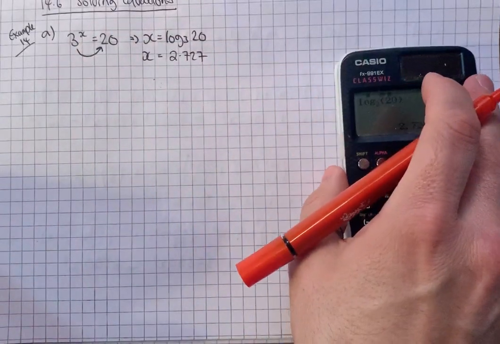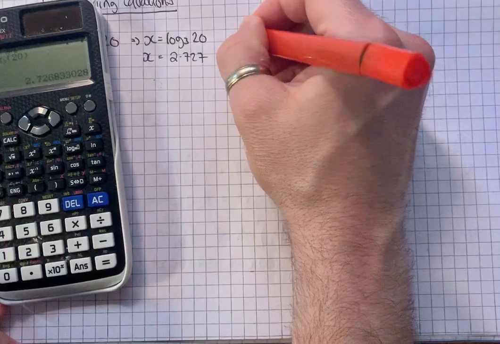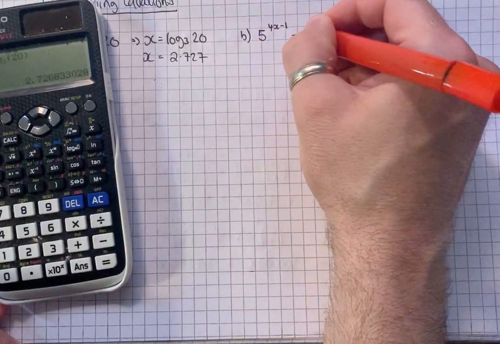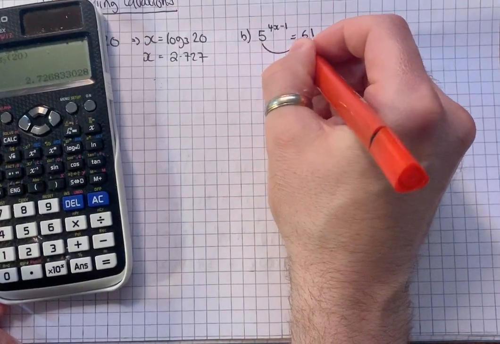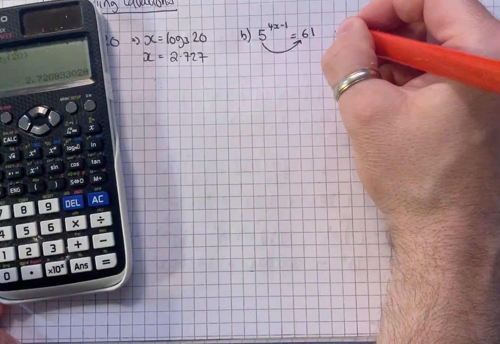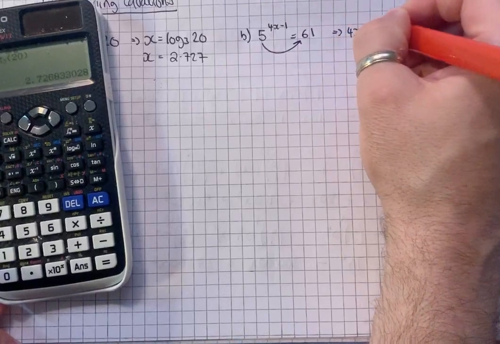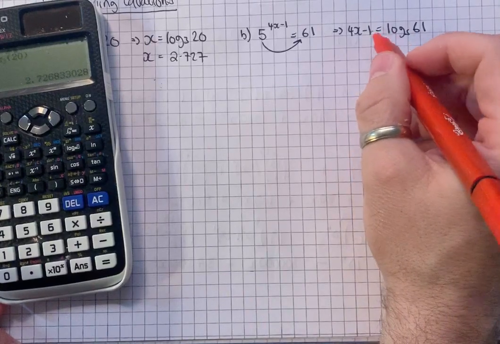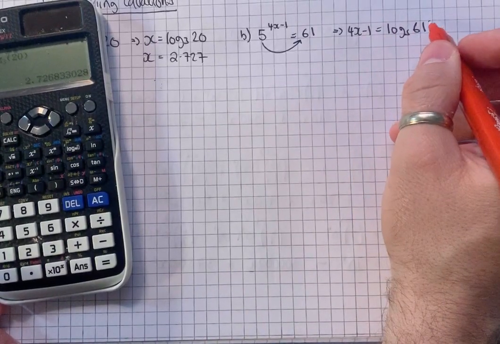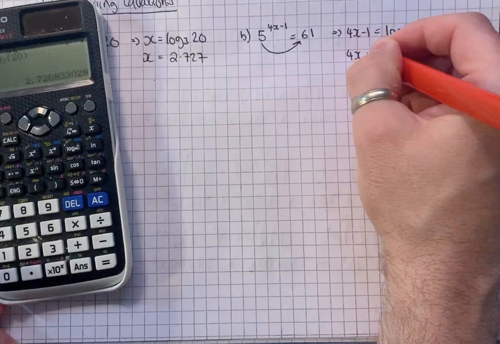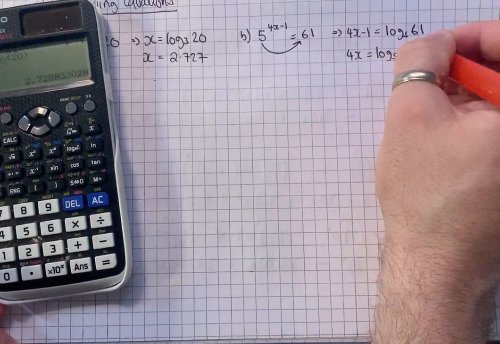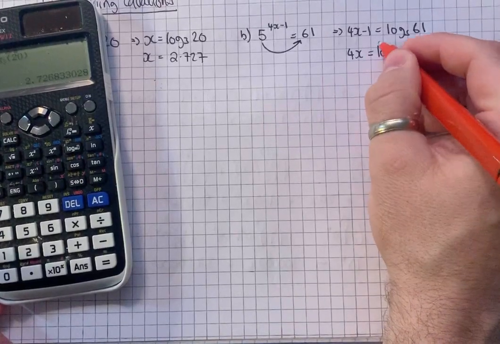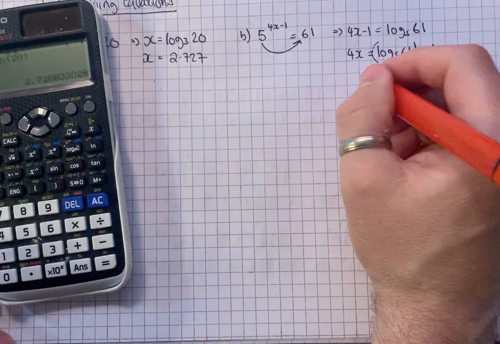Okay, B, we have 5 to the power of 4x take away 1 equals 61. Same here, 5 to the power of becomes log to the base 5. So we get 4x take away 1 equals log to the base 5 of 61. And then minus 1 moves over to become add 1, or add 1 to both sides. And just be careful here that you don't change that to log to the base 5 of 62. It's not. It might be helpful to put that in brackets, or just don't do it.